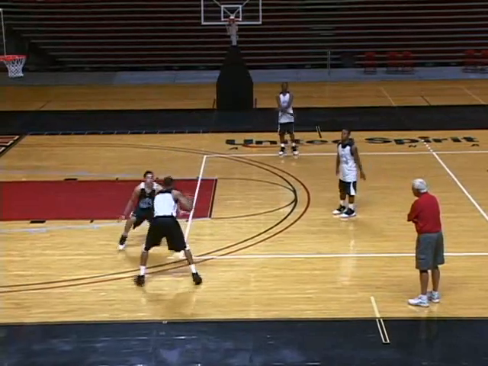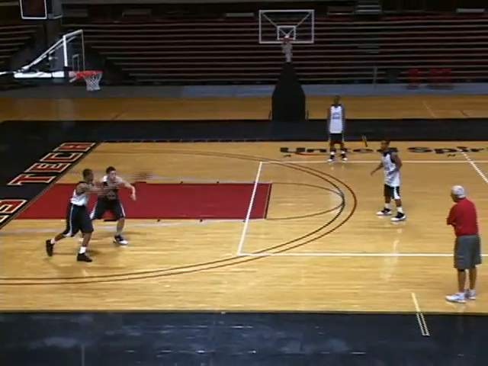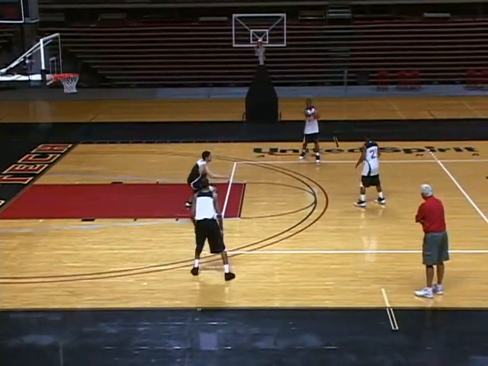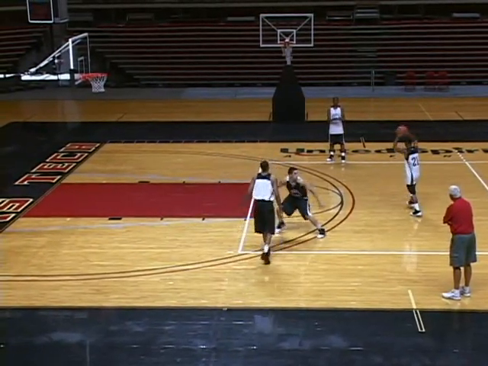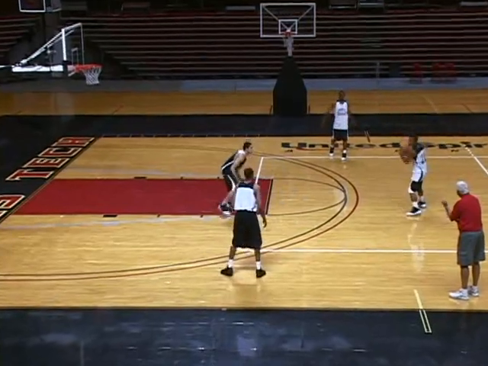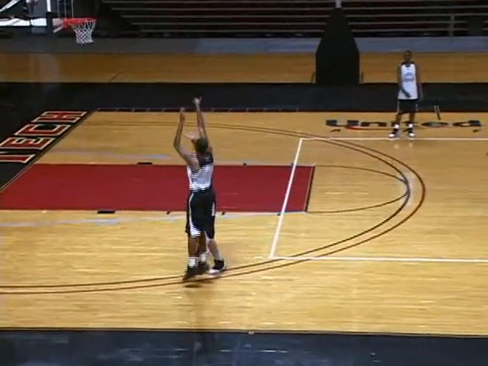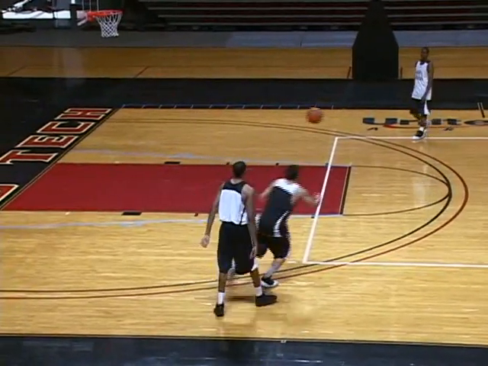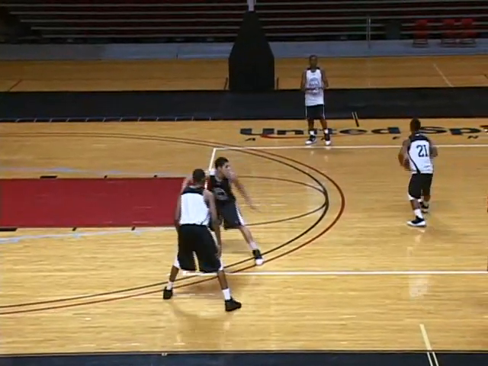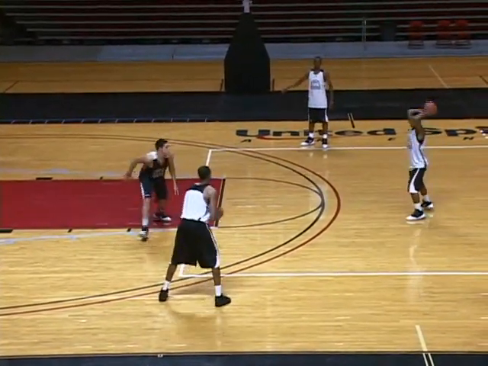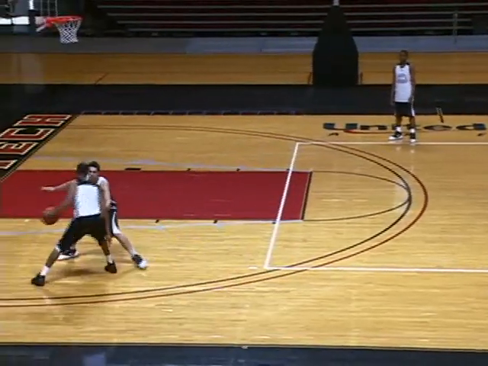Good. This is so important. Help and recover. Bring it back again. Help and recover. This drill can be set up any way you want it to, with just 2 guys, 2 managers handling the ball, or 2 coaches handling the ball. All right, good. Take it again one more time. Don't do anything with it, Curtis, except put it on the floor. Good. Now bring it back.